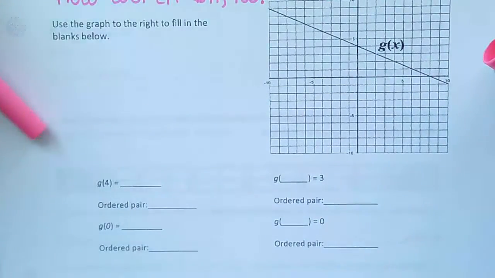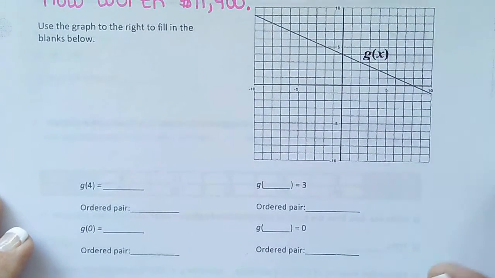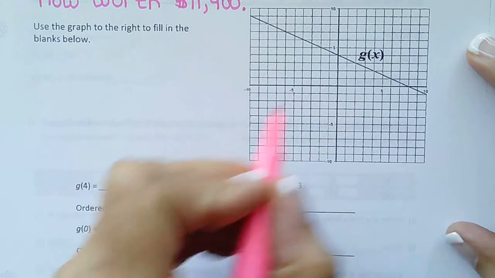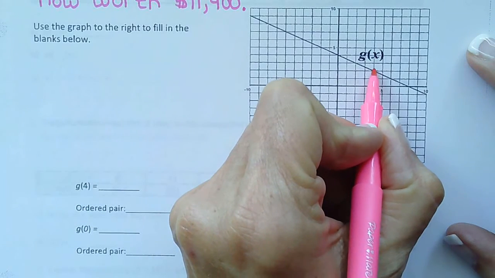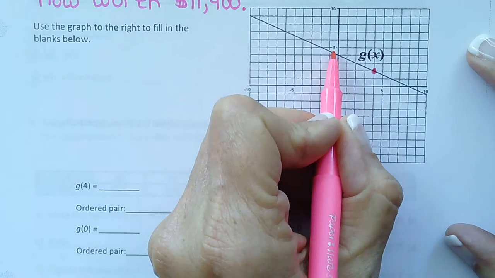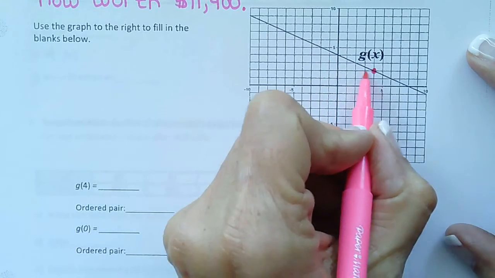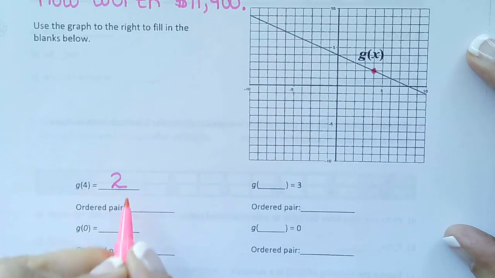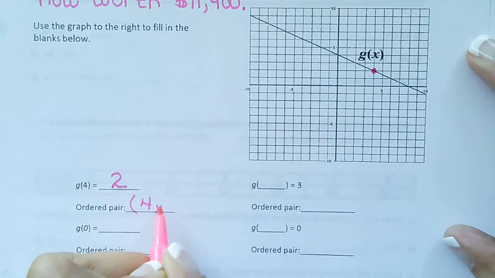Now we're going to use the graph to answer some questions. So let's try to get everything in so we can see it. So this is a review of what we did on the last packet. When x is 4, y is 2, because you can see 5 right there. So this is 2. And that ordered pair, as we learned, was 4, 2.